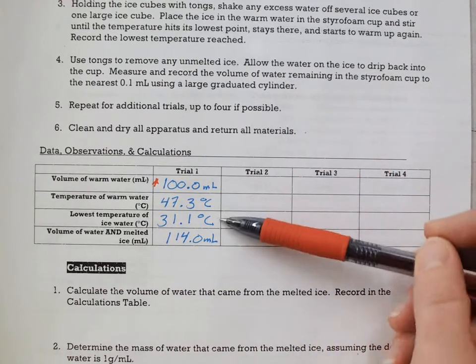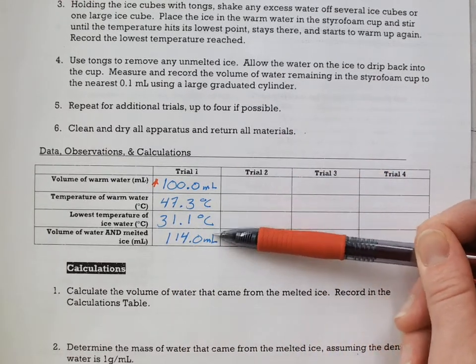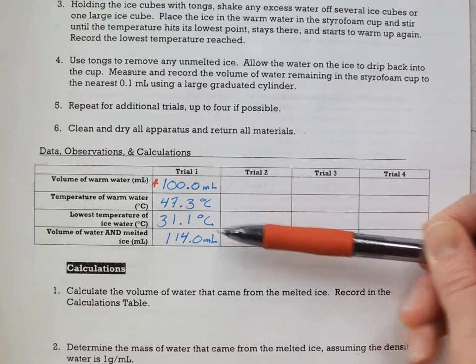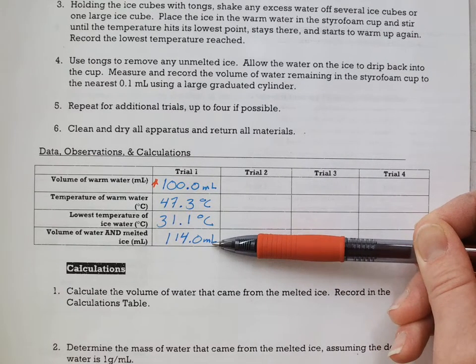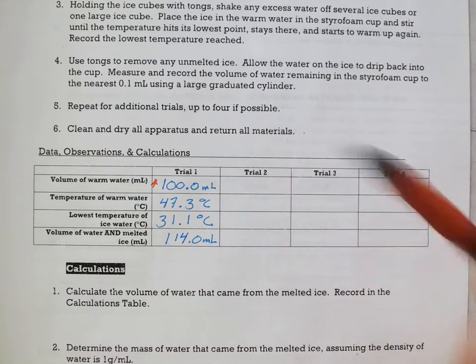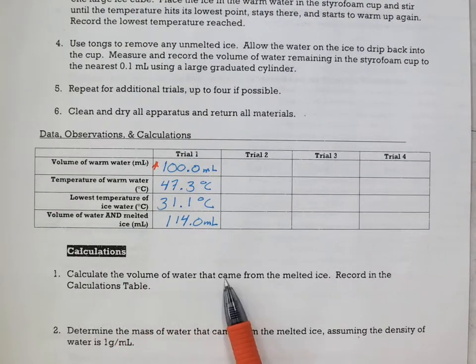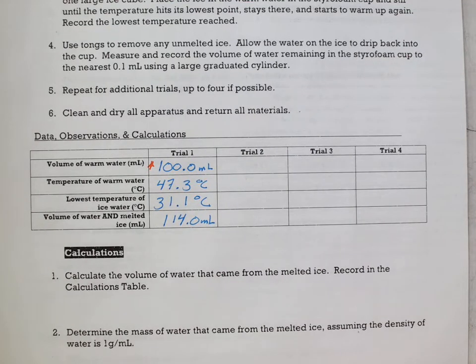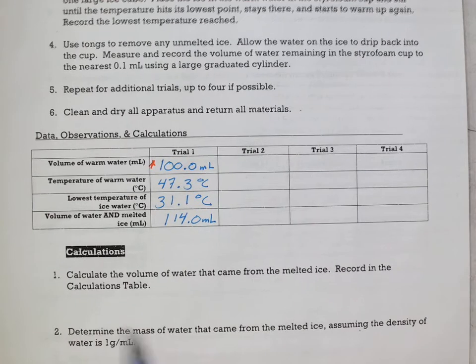Okay, so my warm water was warm. It didn't decrease all that much, maybe because the ice cube wasn't that big, right? Okay, so I'm going to go through these calculations with this fake data, but I want you to see where the equations come from, where the numbers come from, so that you can do it with your own data.